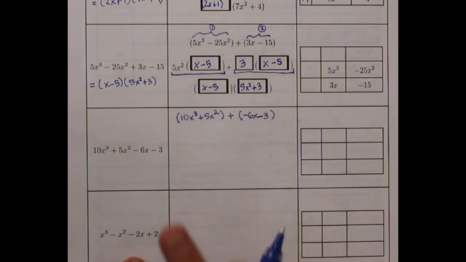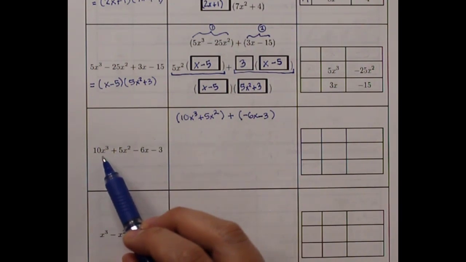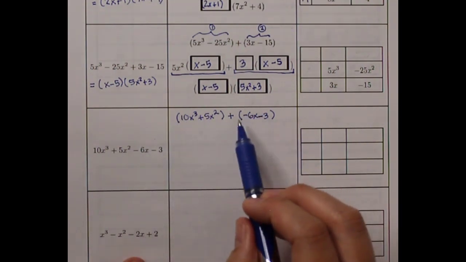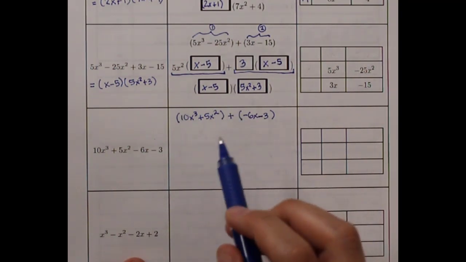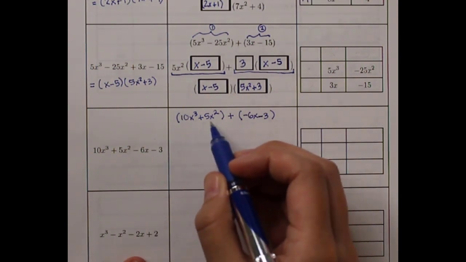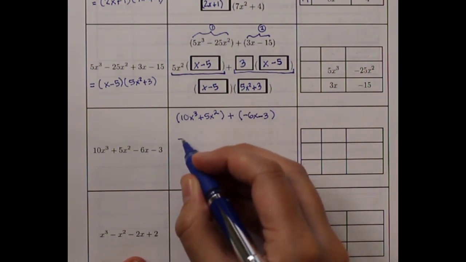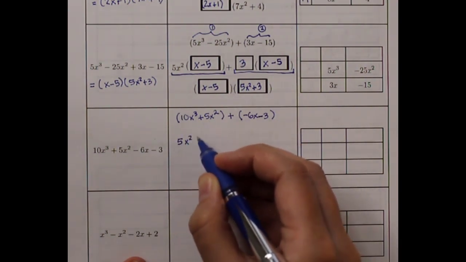Okay, so that's the very beginning. That's the very first thing we needed to do for this problem. Put groups for these 4 terms. Group 1 has the first 2 terms, group 2 has the second 2, but the middle needs to be a plus sign. Okay, now we factor out from the first group. What do these share? These 2 terms share a 5. 5 goes into 5 and 10. They also have an x squared in common. Okay, so we're going to take that out.